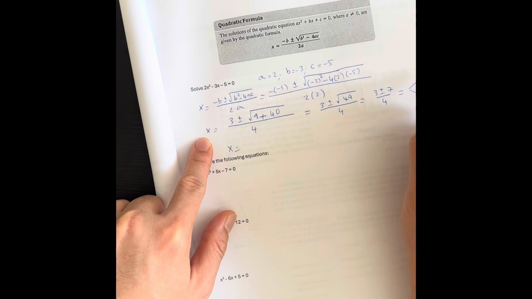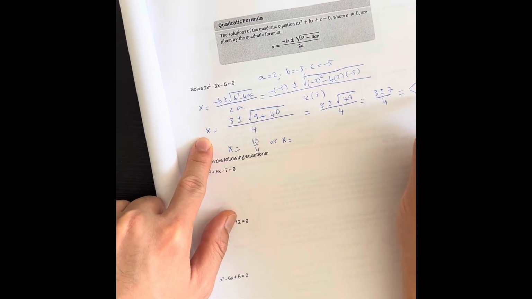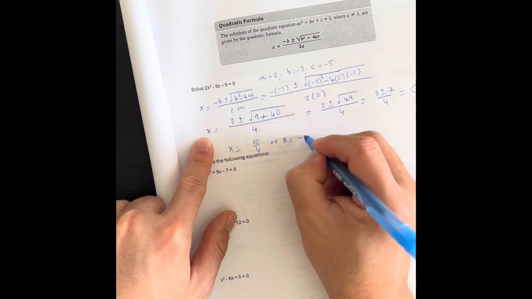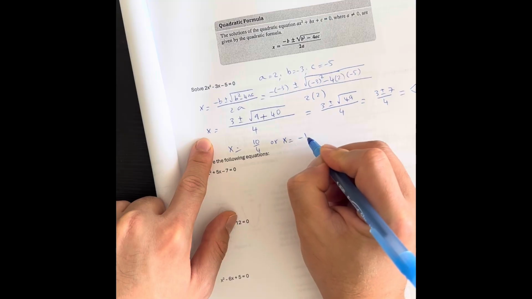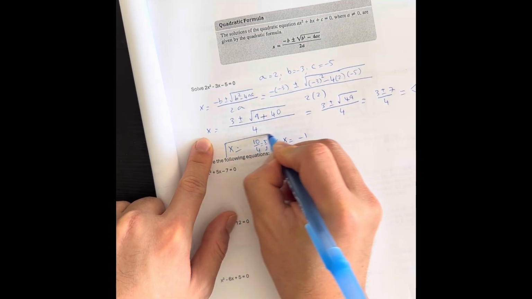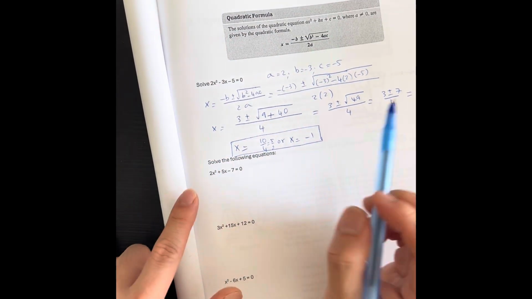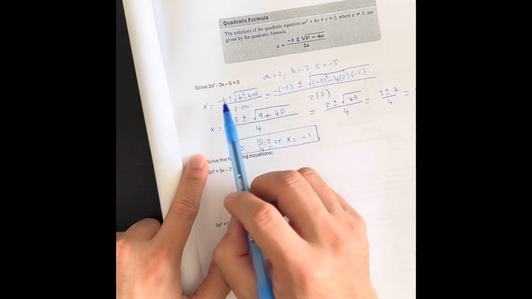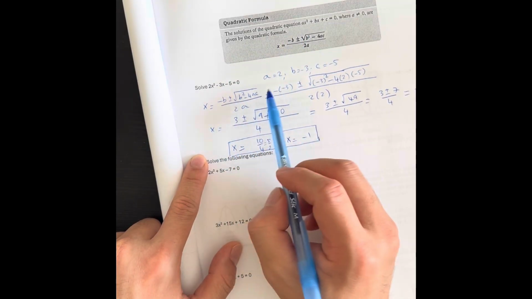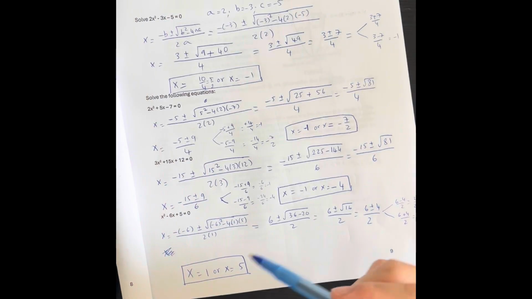So x is 10 over 4, which is actually 5 over 2, or x is minus 4 over 4, which is negative 1. So in this case we can just plug in the values a, b, c into this formula and find x right away. Go ahead and try these and check the answers.